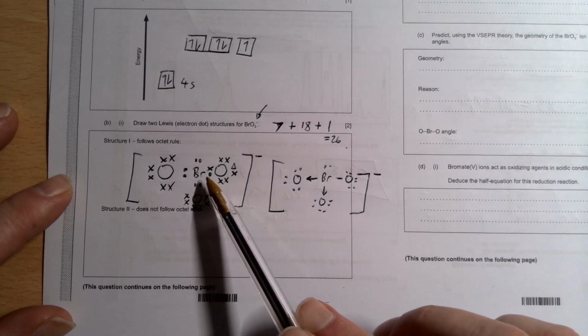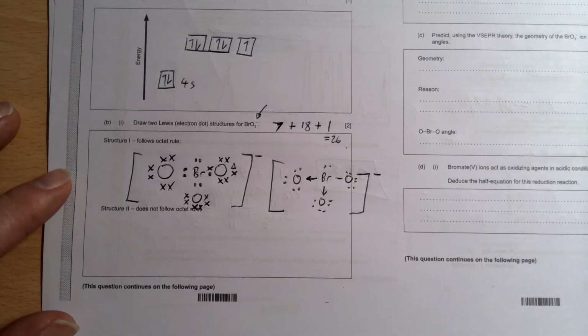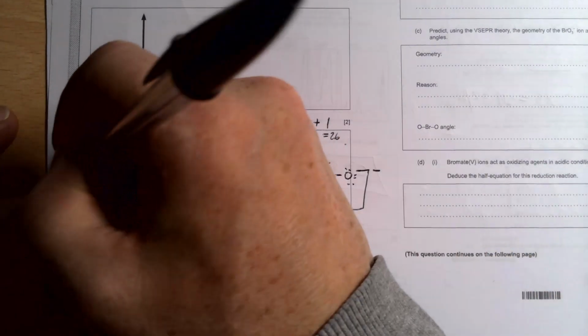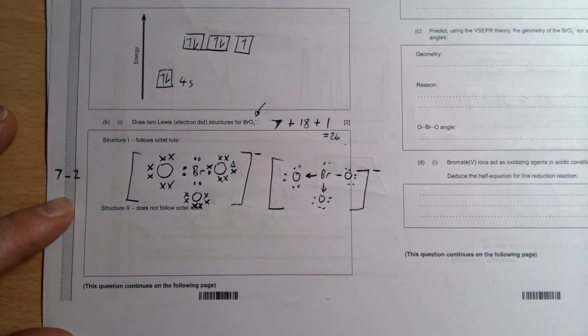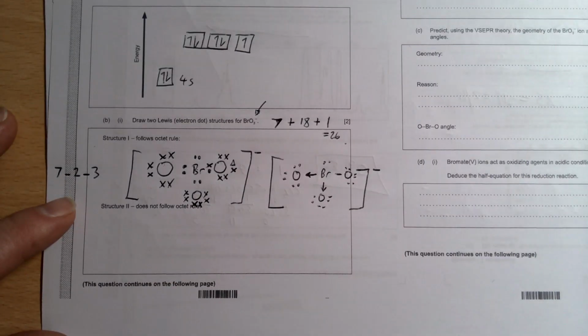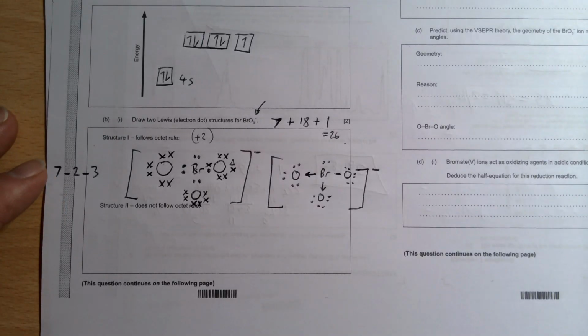So if you look at the formal charge of the bromine here, and it comes up in the next question. So the formal charge is the number of valence electrons. This is the bromine, by the way, which is 7. Number of non-bonding electrons in the bromine is 2. The number of bonds it's making is 3. So 7 take away 2 take away 3, which I'm sure you can all work out is plus 2. So the bromine's got a formal charge there of plus 2, and the oxygens all have a formal charge of minus 1.